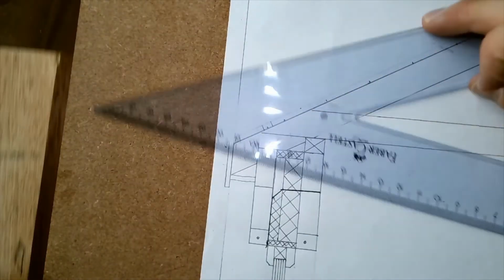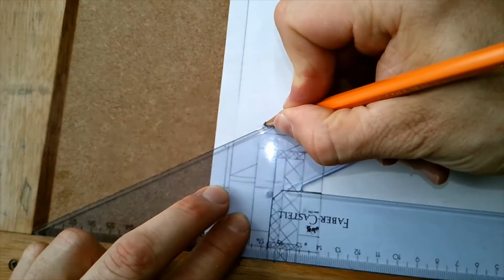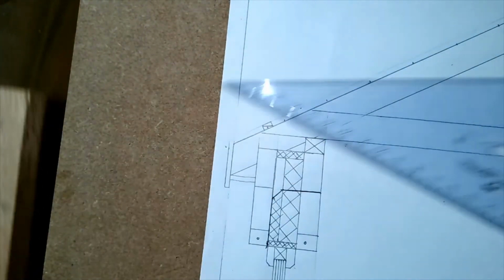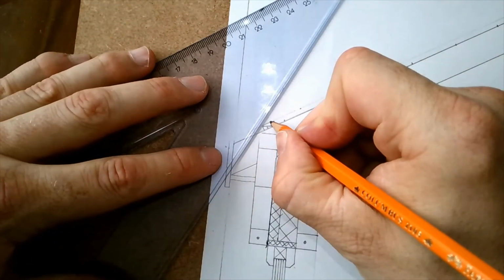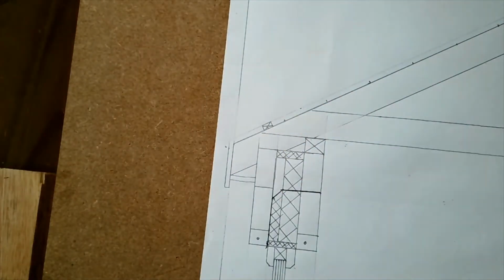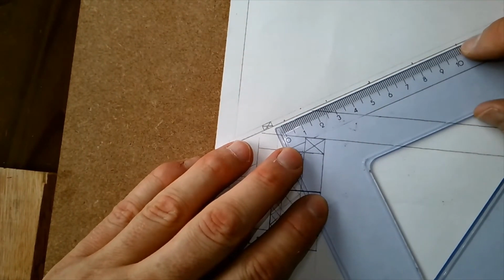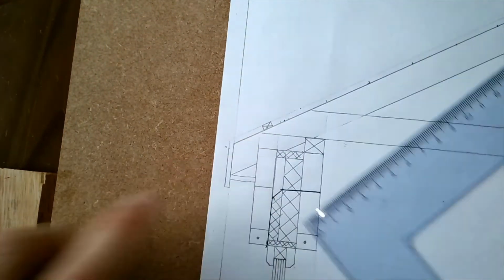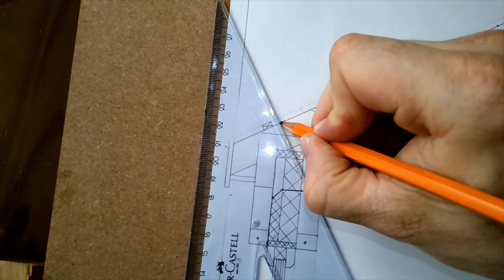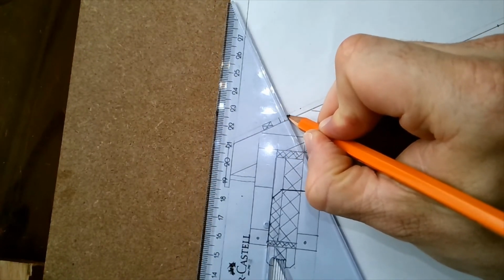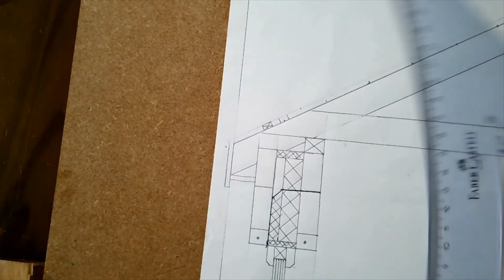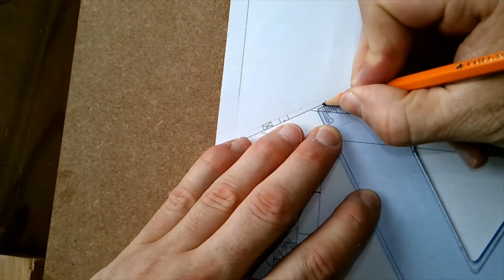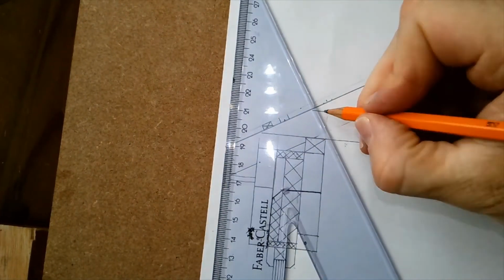I'm using my 60-30 set square in various ways, and that basically gives me the first batten. Again, we draw a diagonal to represent the end of the piece of wood, because that's what we're looking at there. So we'll look at that again. There's center, so there's 2.5 millimeters. So we go left, we go right, and we're going to draw in the next batten, like so. I'm going to go up now and do the same with all the rest of those battens. So you can watch as we do that.